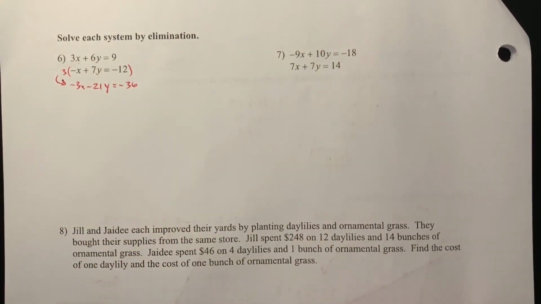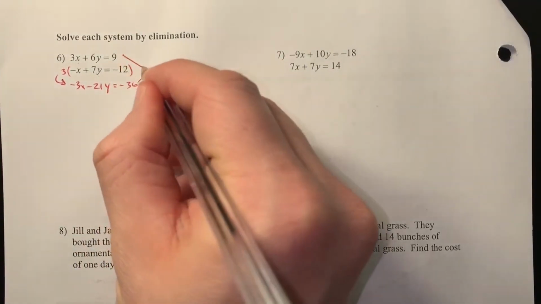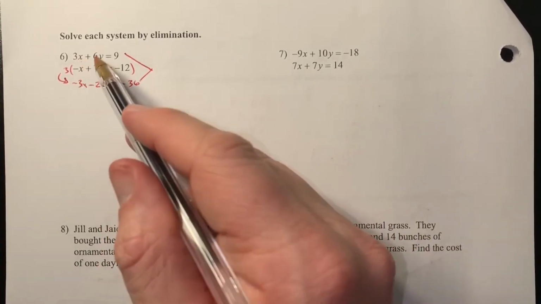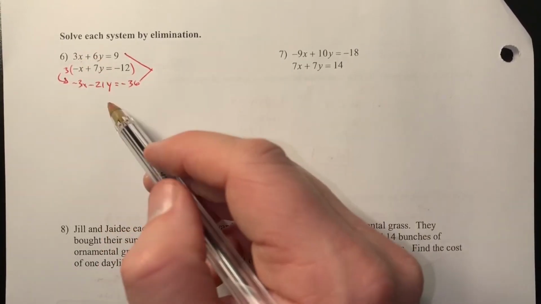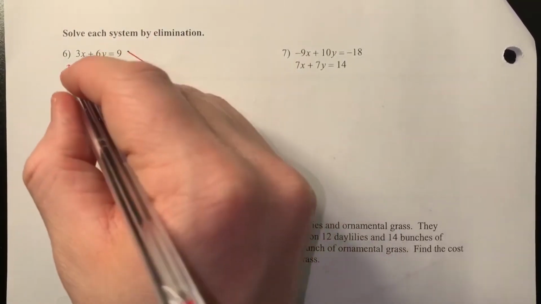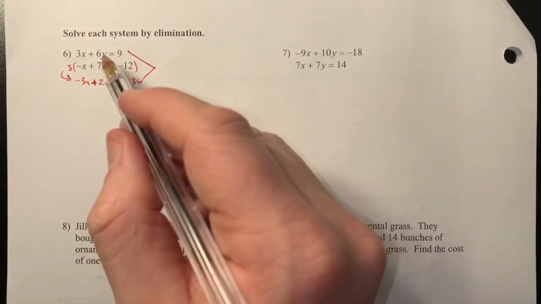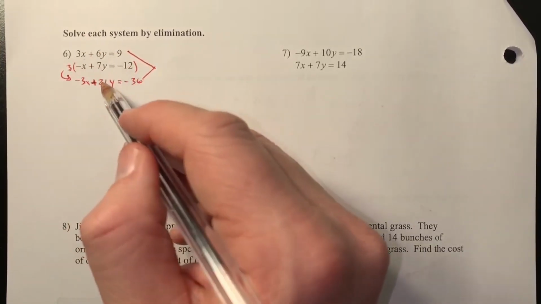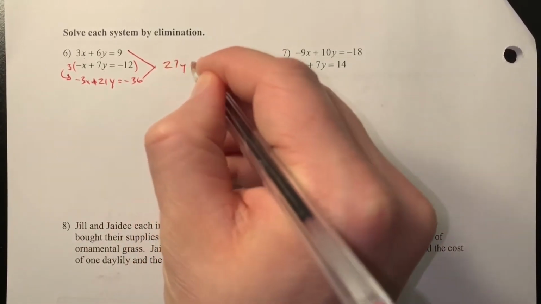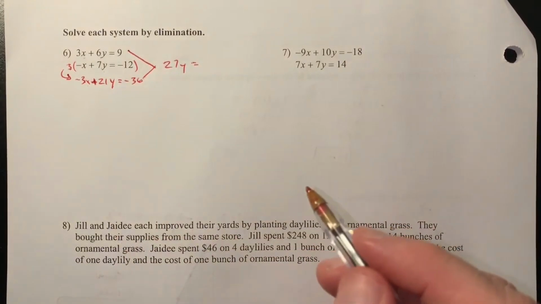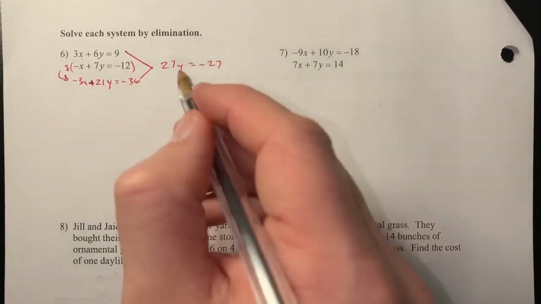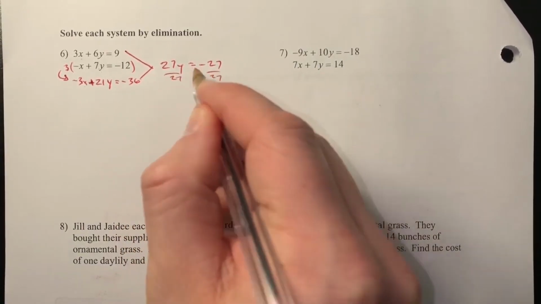And now I can combine the top and bottom equations, and the x's will cancel. 6y minus 21y, and that should actually be a plus 21y. 3 times 7 is positive 21, so 6 plus 21 is 27, so I'll get 27y, and then 9 minus 36 is negative 27, and I can divide both sides by 27.